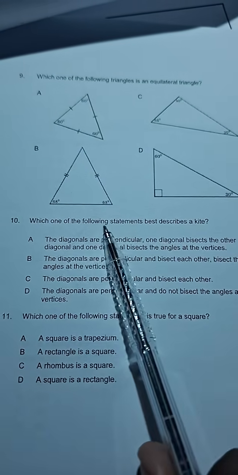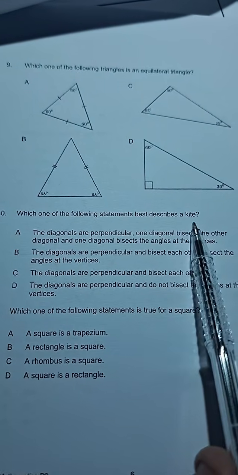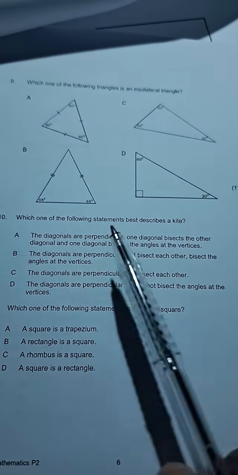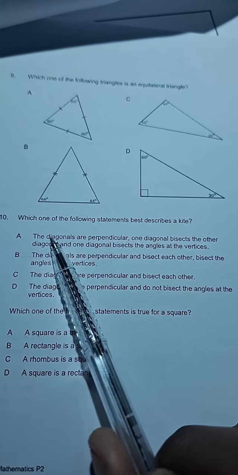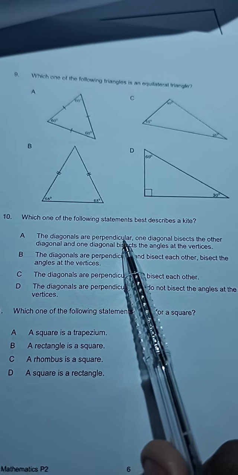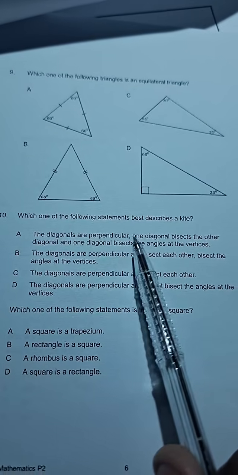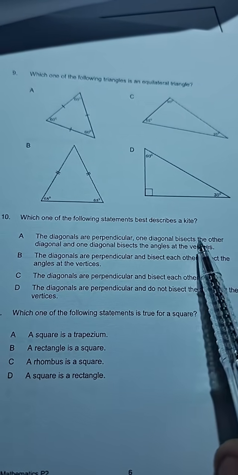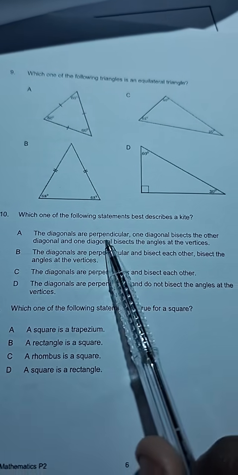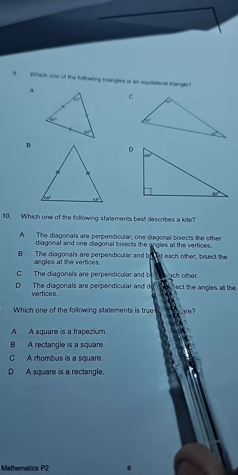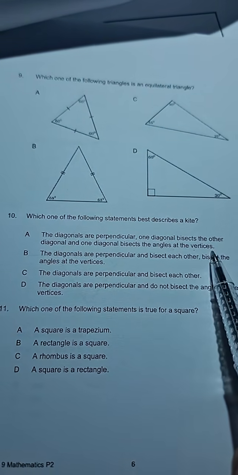Let's look at 10. Which one of the following statements best describes a kite? A: the diagonals are perpendicular, one diagonal bisects the other diagonal, and one diagonal bisects the angles at the vertices.